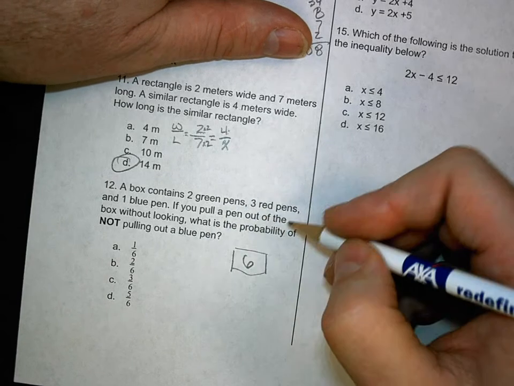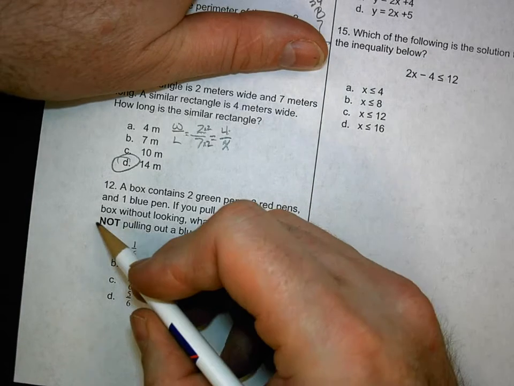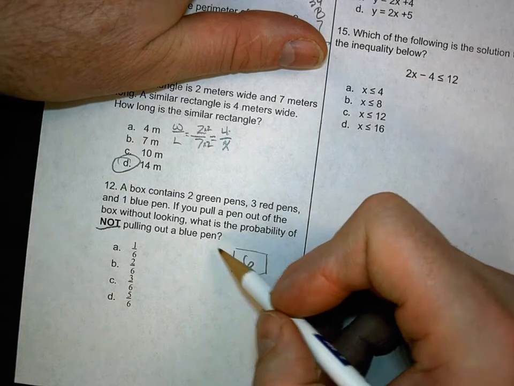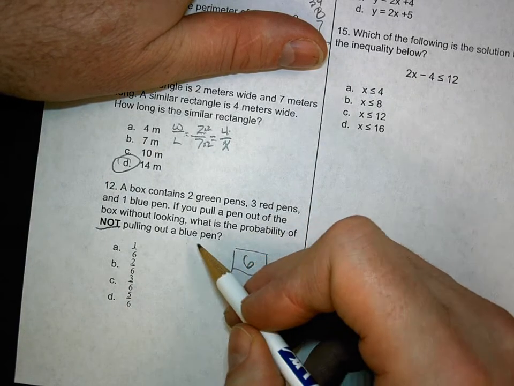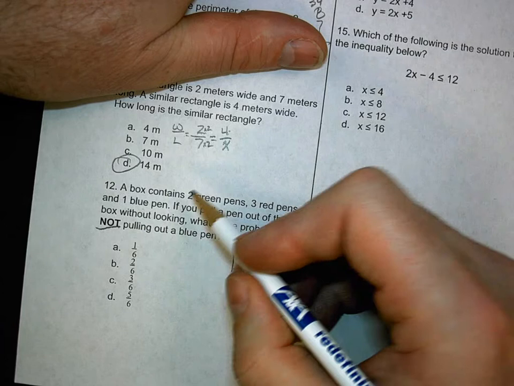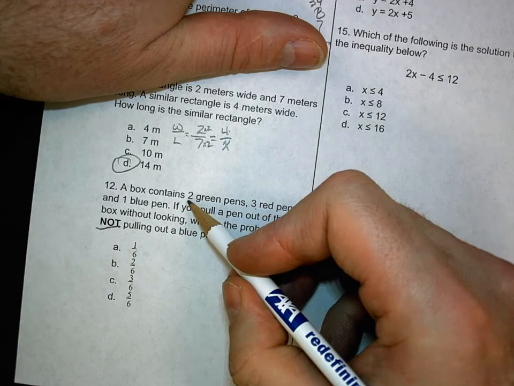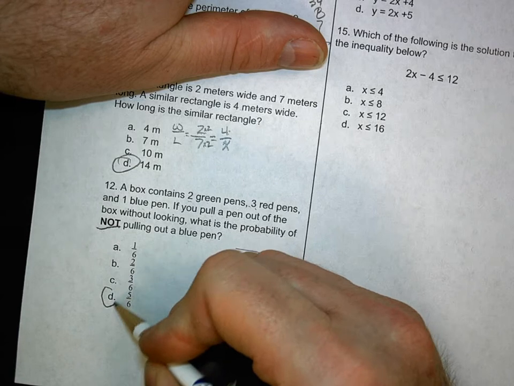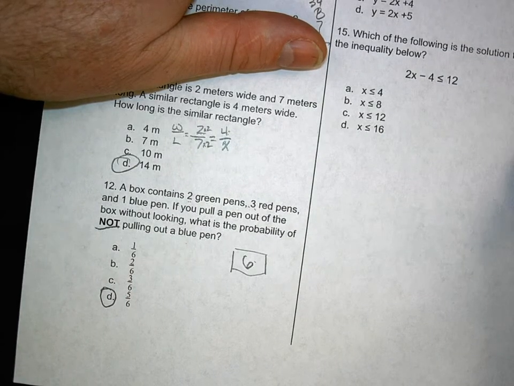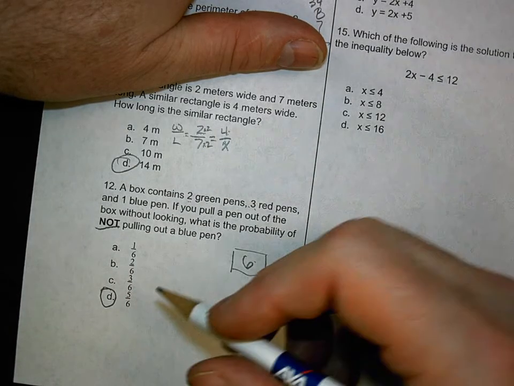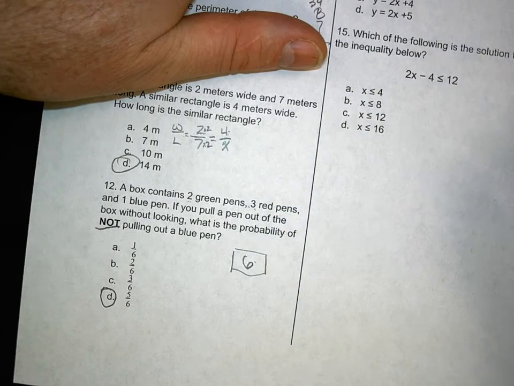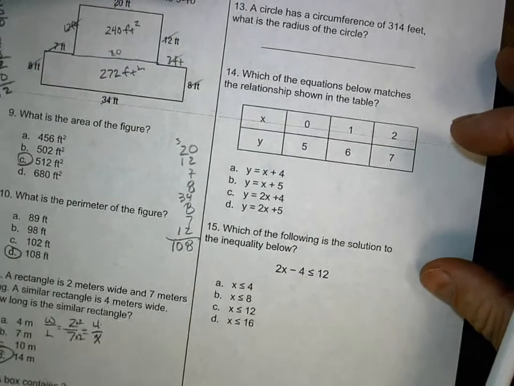If you pull out a pin out of the box without looking, what's the probability of not, be careful of the not ones, pulling out a blue pin? So what it means, not a blue pin, is any other pin. There's only 1 blue pin, there's 2 green pins and 3 red pins, so 2 plus 3 is 5. The probability is 5 in 6 of not pulling out a blue pin. Remember, it's the chances of doing it over the total possible options.